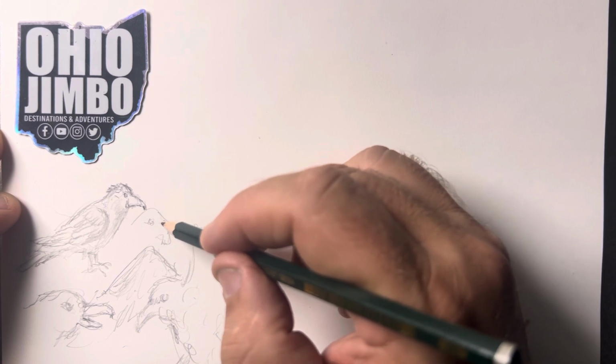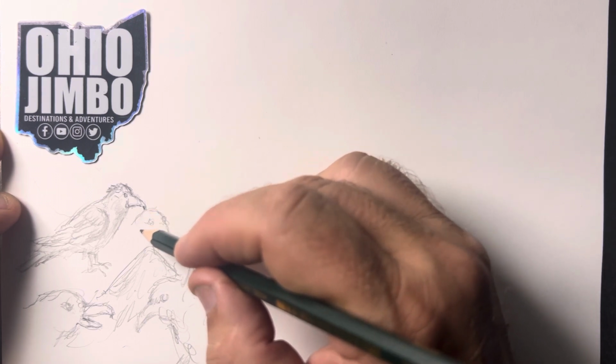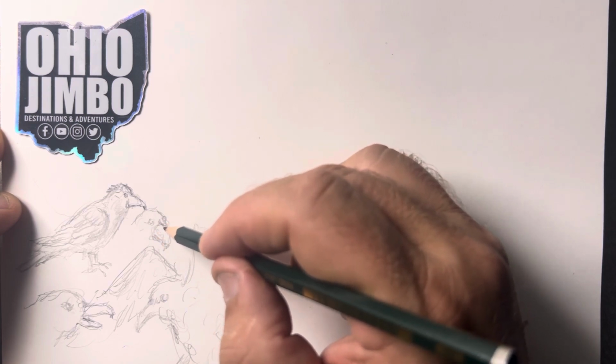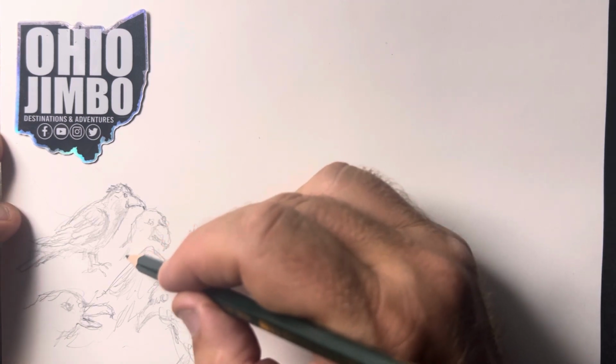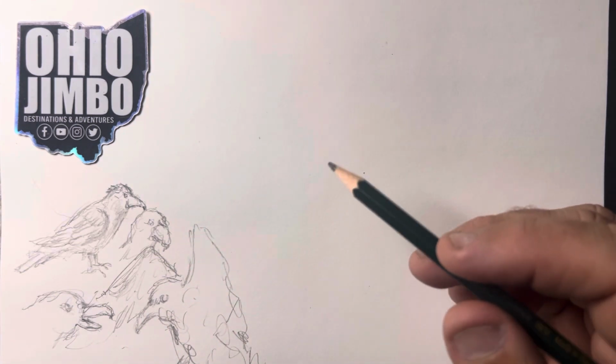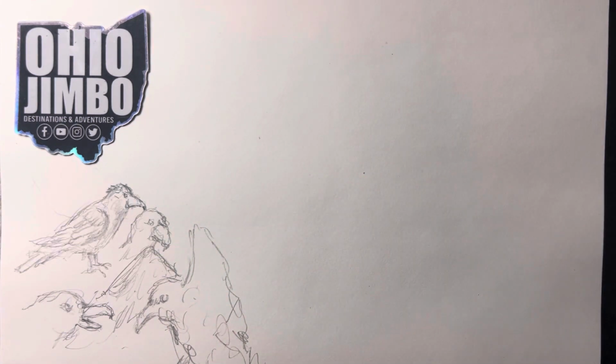And once you get the idea of where the beak is, then you can start pointing everything else in the right direction. But it's a little different than many other birds. But to get it to look like a raven, you just draw it during Halloween time. And that in itself is one of the ways to show how the raven would be a good bird.